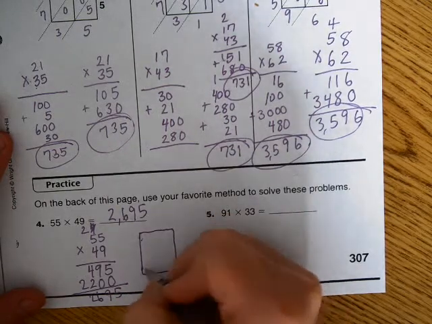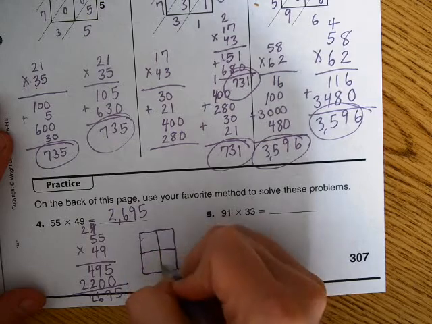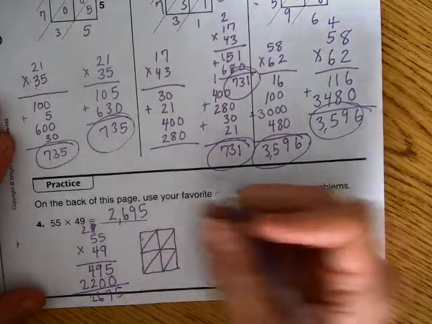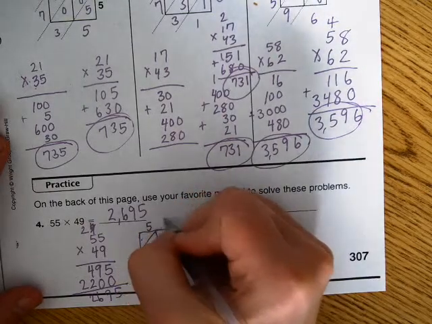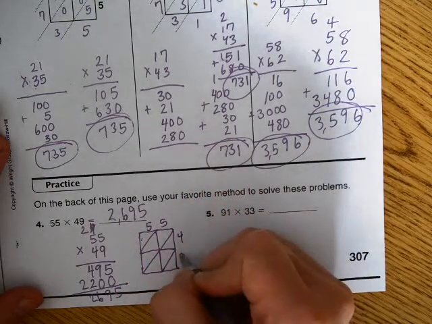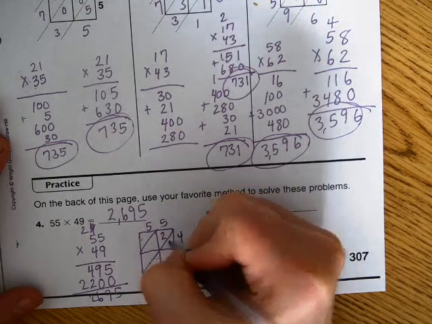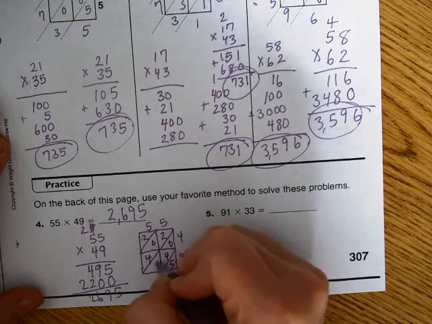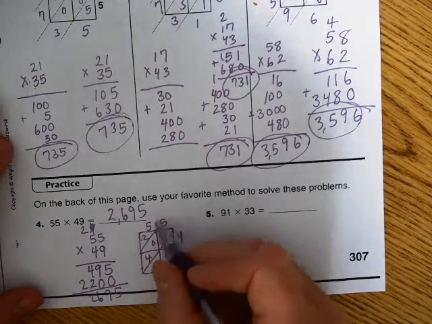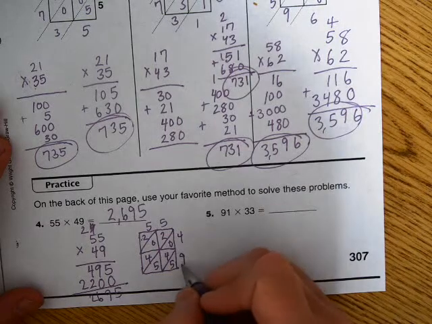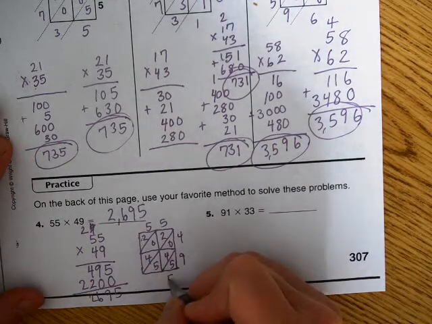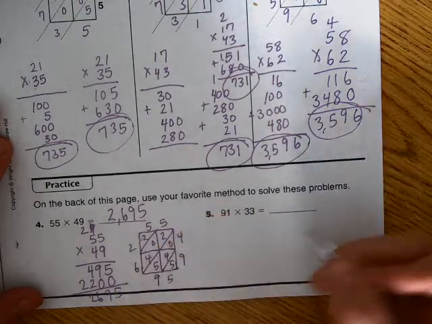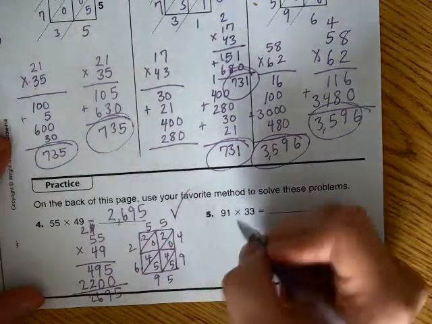Alright, that seems to be a pretty popular one. Again, it really doesn't matter which method you choose, as long as you can get the correct answer with the method. Alright, and 55 times 49. So here you go if you're going to set up your own lattice. 5 times 4 is 20. And then 9 times 5 is 45. And then we add across. So the lattice was pretty easy for this one because it was by 5s. And both of these would be the same. 5, 9, 6, and 2. So 2,695. It works. Okay, so it's a good check.